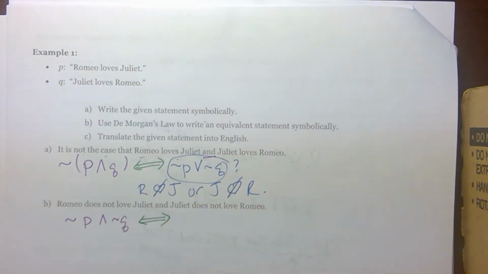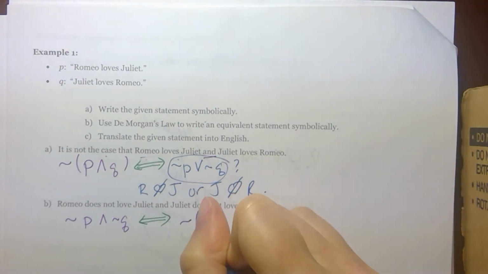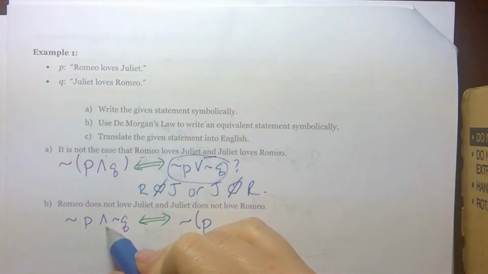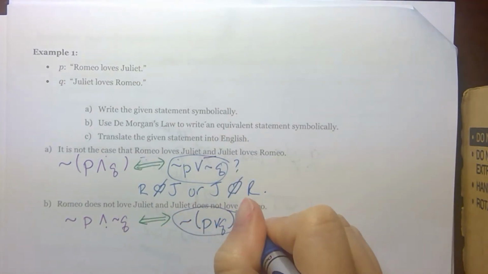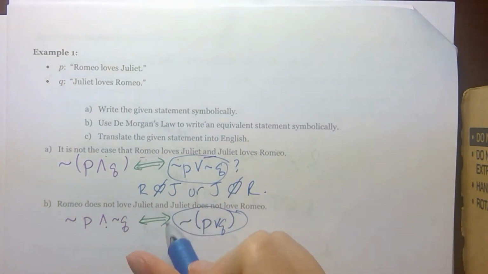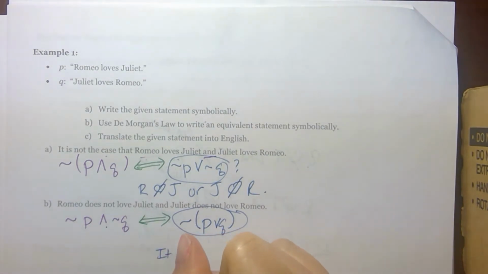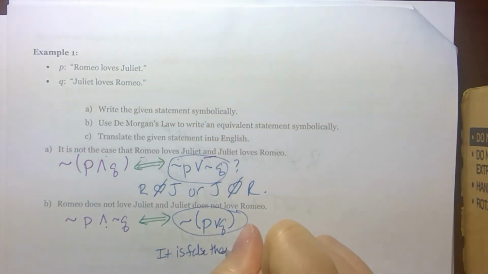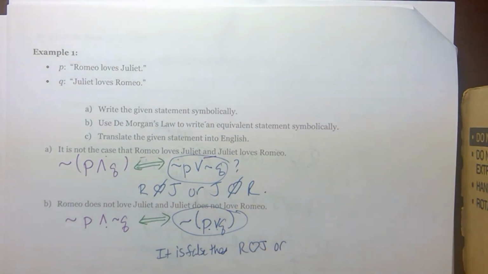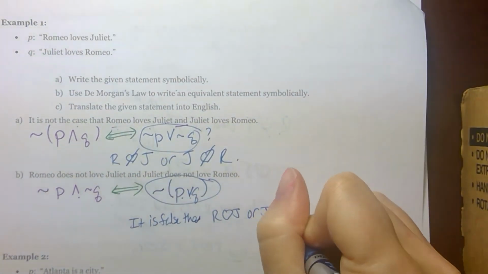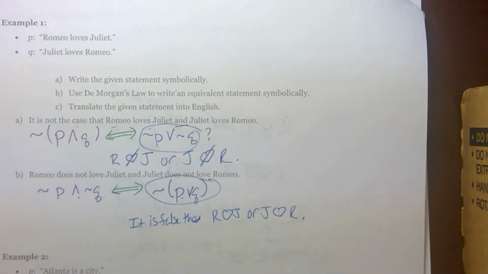If you look at De Morgan's law, that is logically equivalent to the negation of, and then I switch my symbol, P or Q. So now I need to put this in words. This would be, it is not the case that, or it is false that, either one works, Romeo loves Juliet, because that's P, or, make sure you use the right joining word, Juliet loves Romeo. There we go.